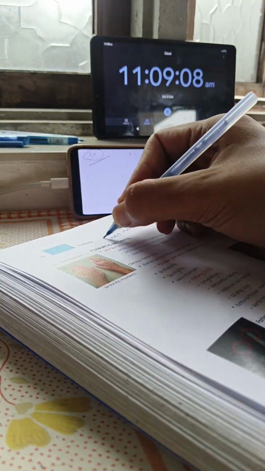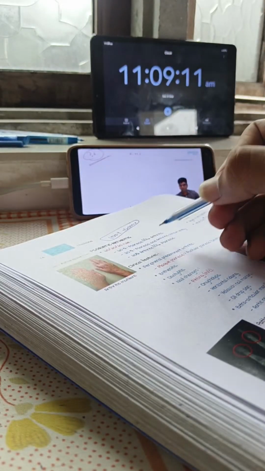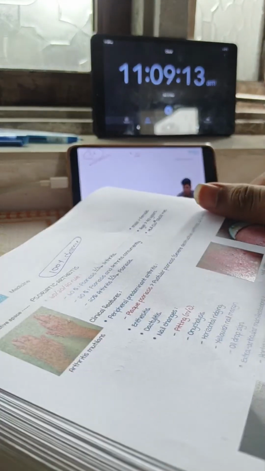So we'll see what is so special about psoriatic arthritis. For the entrance exam, 7 to 40% of people with psoriasis can develop arthritis. That is the first point you should know. Psoriatic arthritis is seen equally in males and females, and it is the only spondyloarthritis that is seen above 40 years. All the others that we have discussed are in young people.